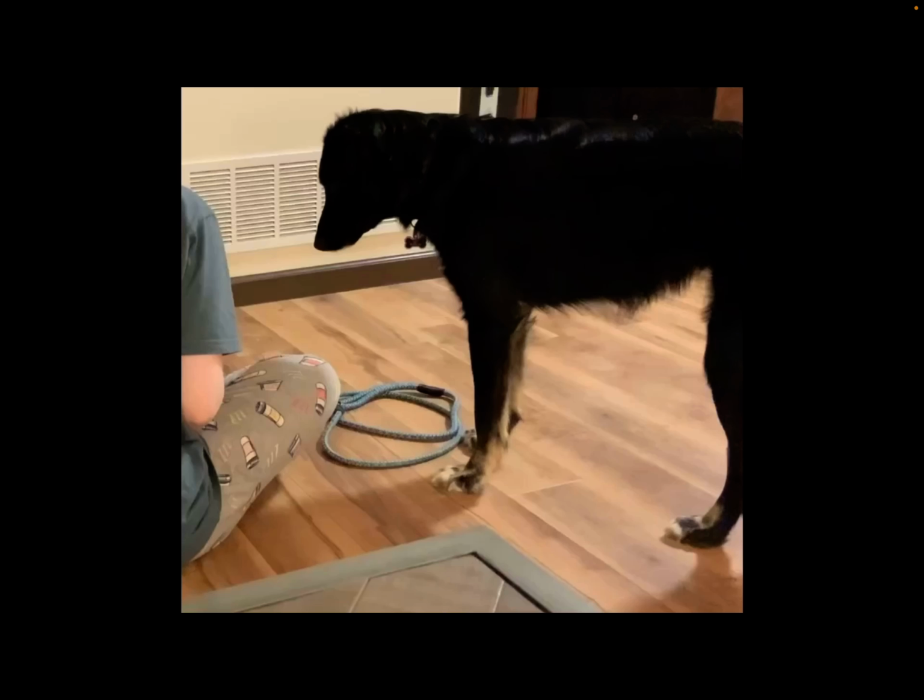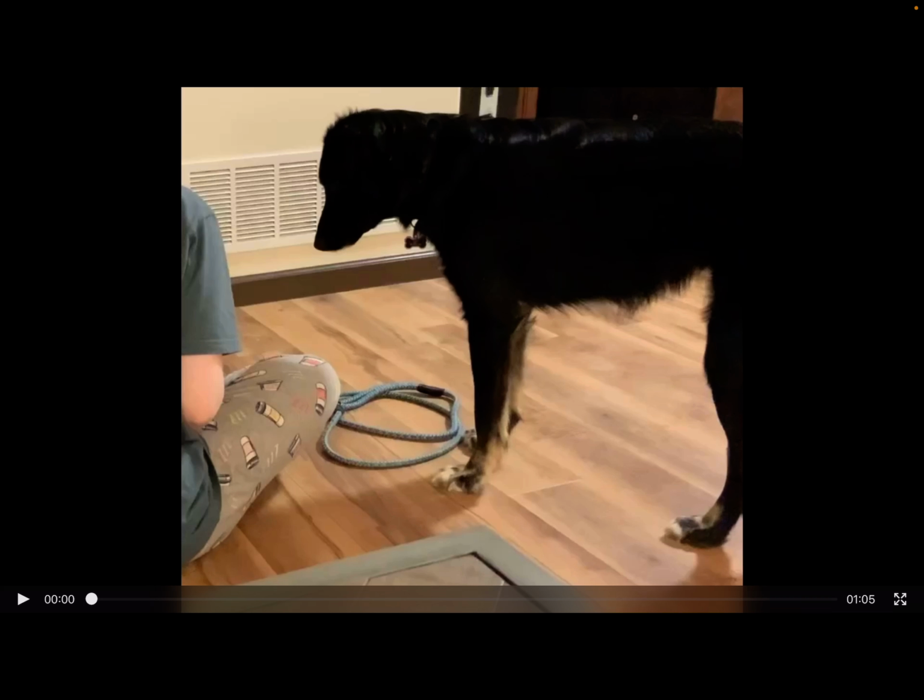Here we'll watch a video of Lily's progress through the shaping procedure. The approximations go by quickly, but see if you can pick up on the subtle differences in her behavior between the clips.